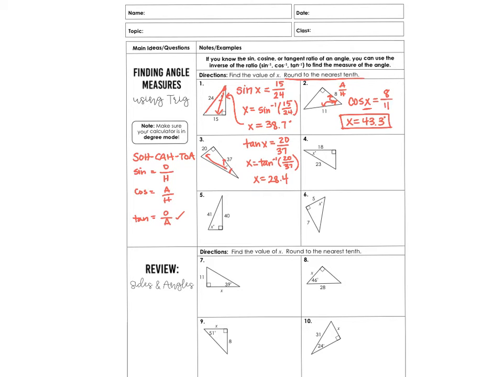Okay, let's look at one more, and then you will finish 5 and 6 on your own. So let's look at number 4. From this angle x, we're given the adjacent and the hypotenuse. So adjacent and hypotenuse is cosine. So we're finding the cosine of x, which equals the adjacent, which is 18, over the hypotenuse, which is 23.